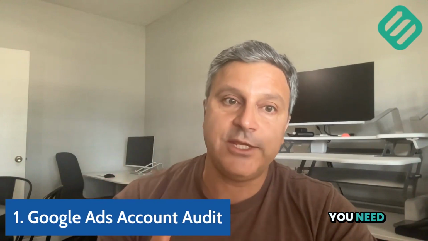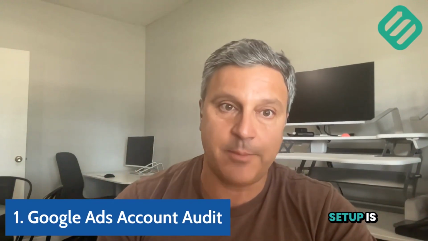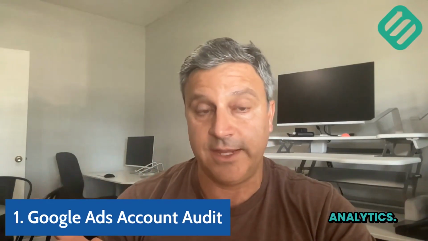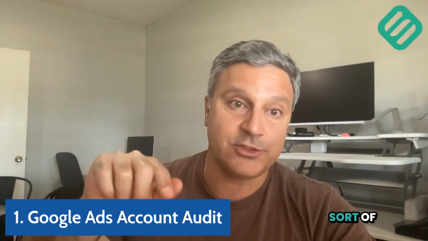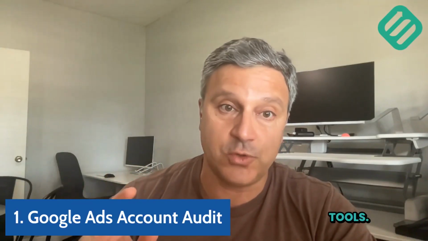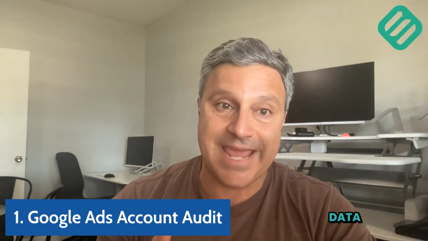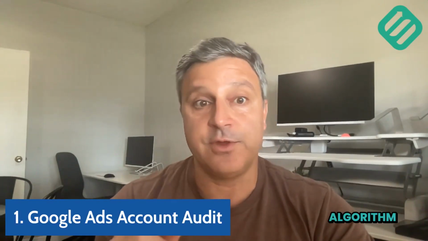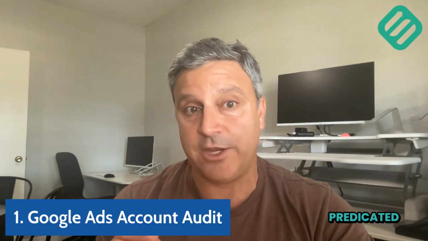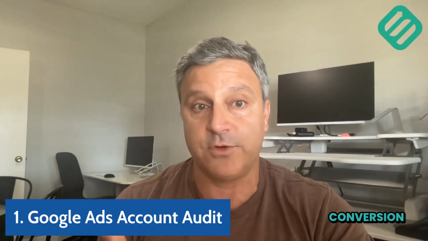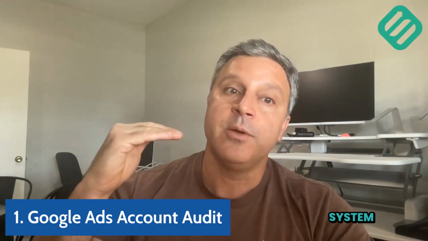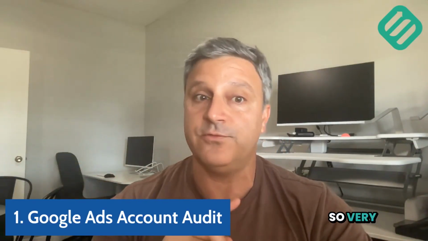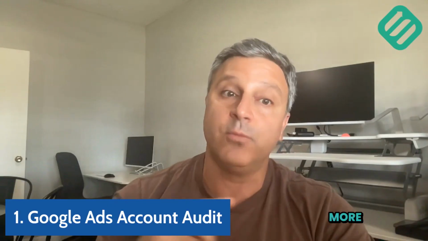Number 3, you need to ensure that your conversion tracking setup is accurate. Do not solely rely on conversion tracking from Google Analytics. Make use of Google Ads built-in conversion tracking tools. This will give you the best quality data that's attached to each campaign you have running. Also, most of the algorithm and automated style bidding is predicated on having good quality conversion tracking. If you're feeding the system poor quality conversion data, you're going to get poor quality traffic out of it. So very important, especially today more than in the past.